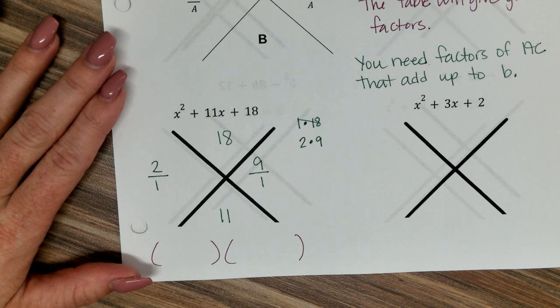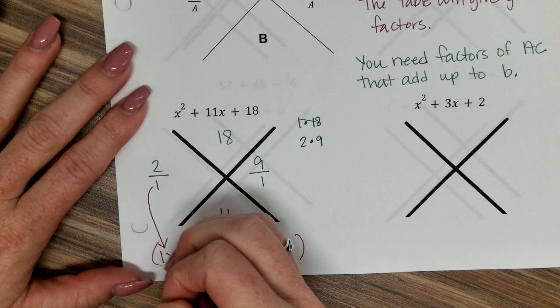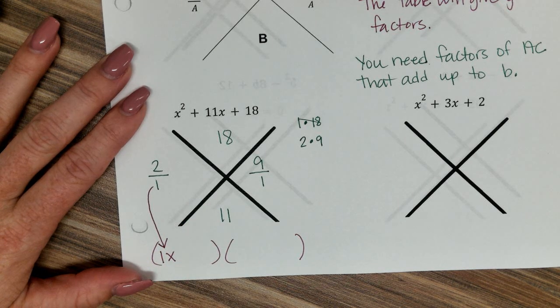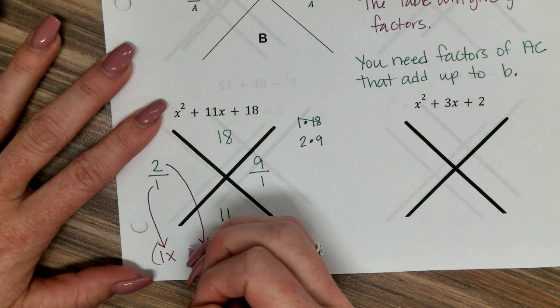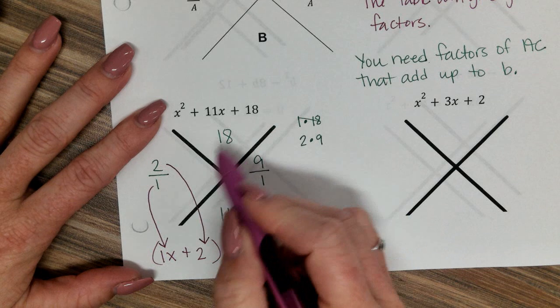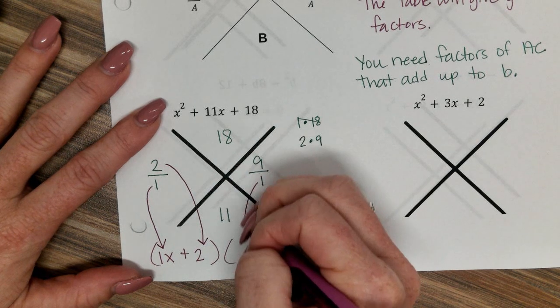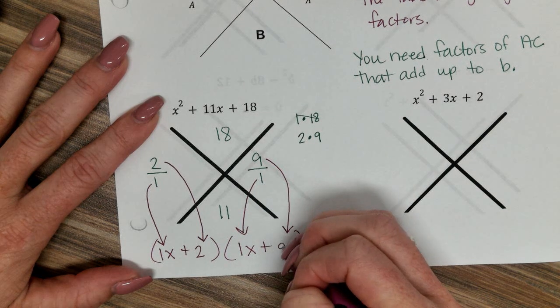The bottom number will go first and get the x. So this would be 1x. The top number is going to go second, and it's positive, so plus 2. Same thing here. The bottom number is going to go first and get the x. The top number goes second. And you're done.